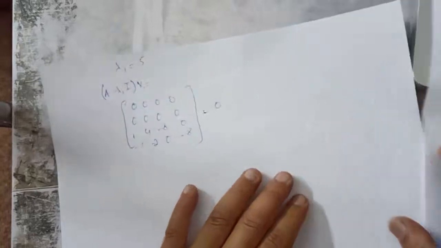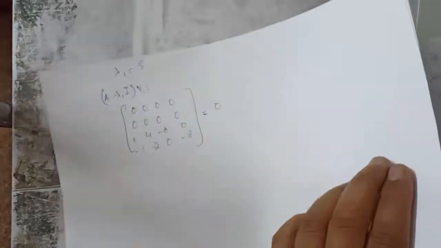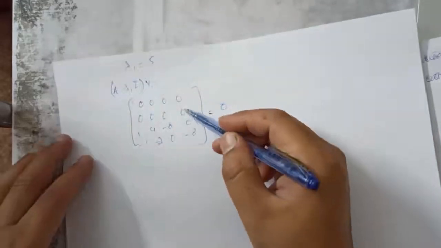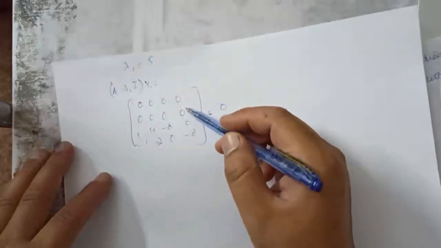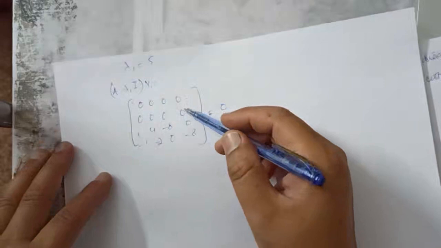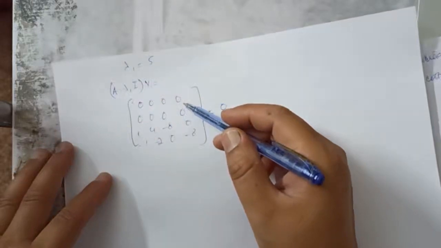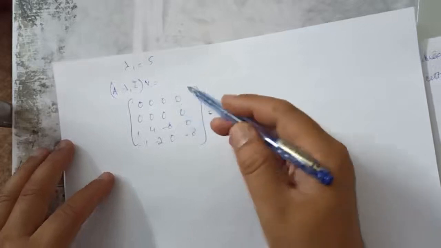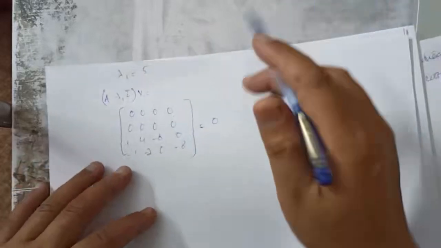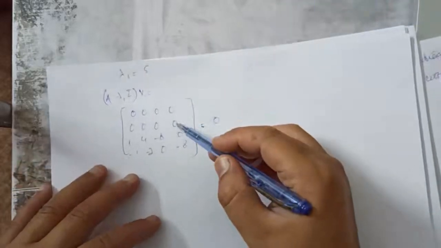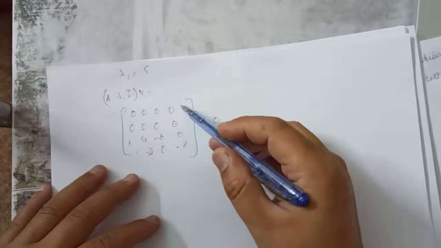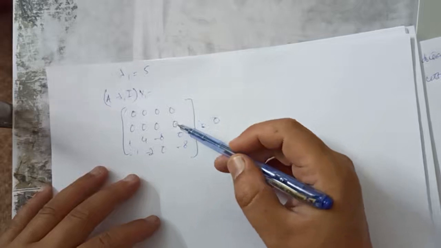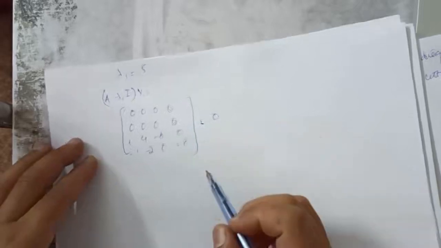So we can do the augmentation here, and we can easily see that I will definitely have two free variables. If you do a slight bit of manipulation here, because I am seeing two free variables in this scenario, it means I will have at least two basis vectors here, right? We can simplify it further if you want.